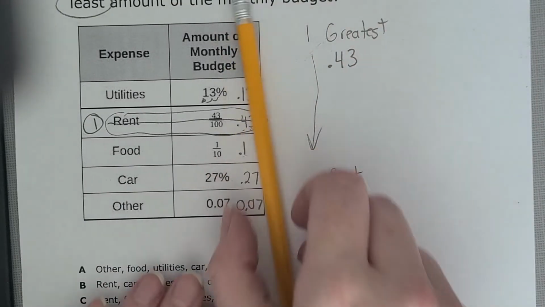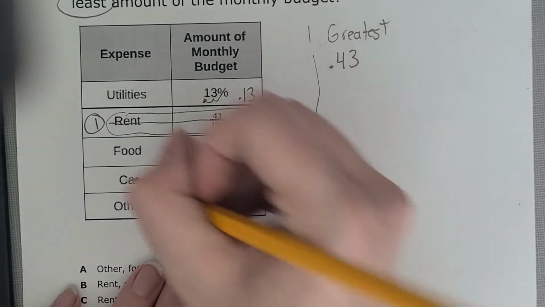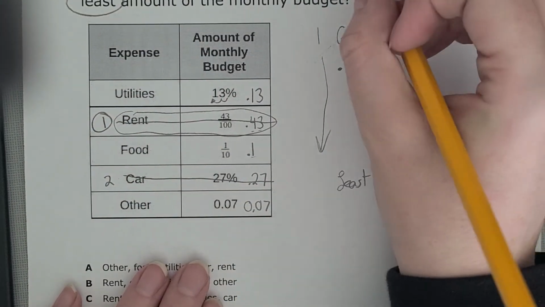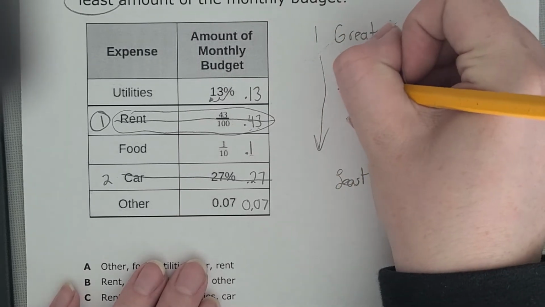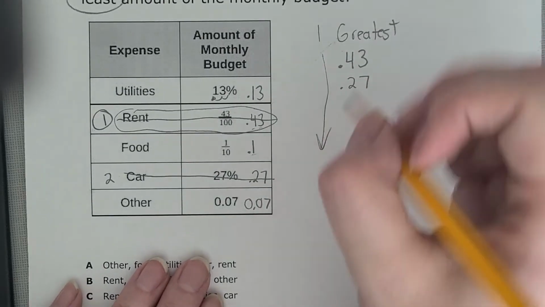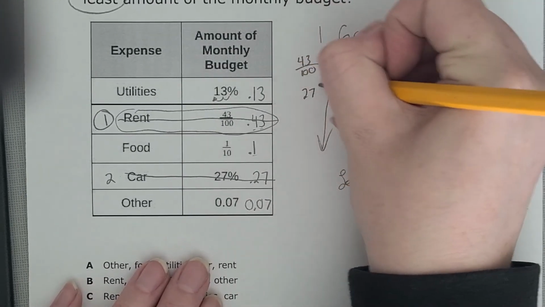Next, after that 4, I still have a 1, a 1, and a 2, and a 0. So next is going to be this 2. That's going to be second. Oh, I should have written it how it goes. Oh, well. 0.27, which is 27%. I'm going to rewrite it. 43 hundredths first, 27% second.